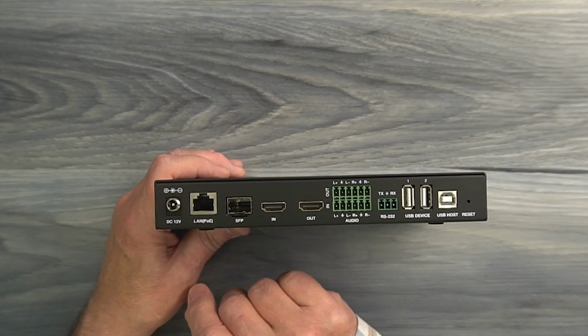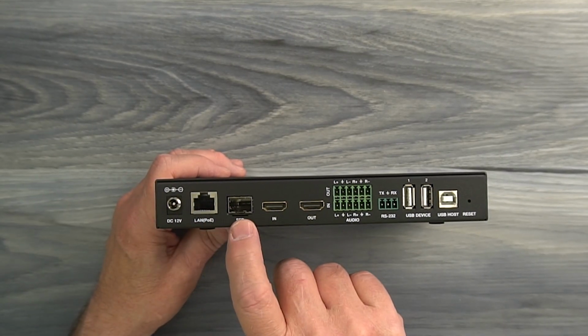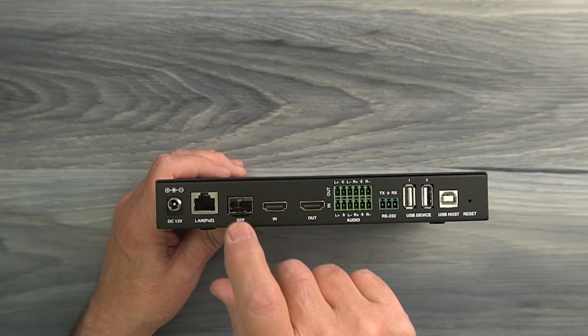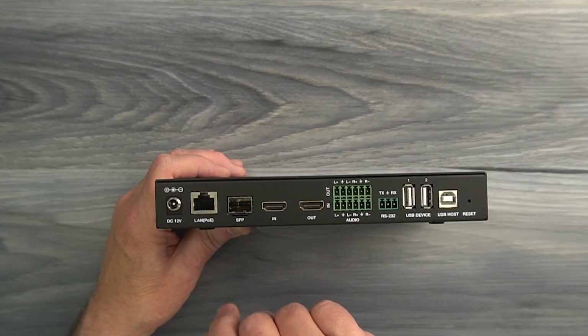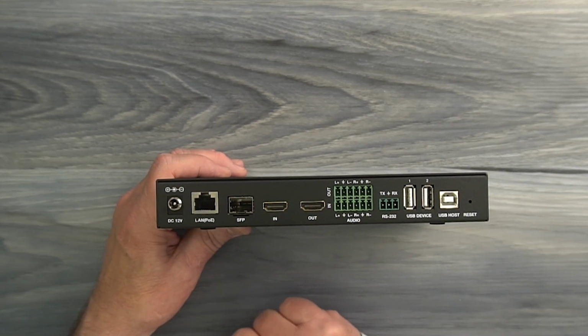To the right of that is a LAN port. That's where you'll connect this module to your switch. To the right of that is a fiber port. You can use a fiber channel SFP here and connect that to a fiber channel switch if you choose to do that. Next to that is a full-sized HDMI port labeled input.